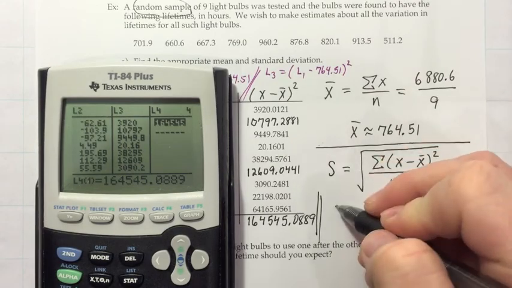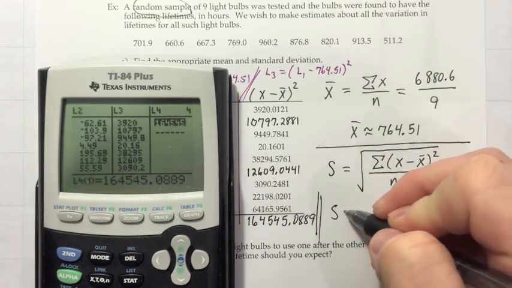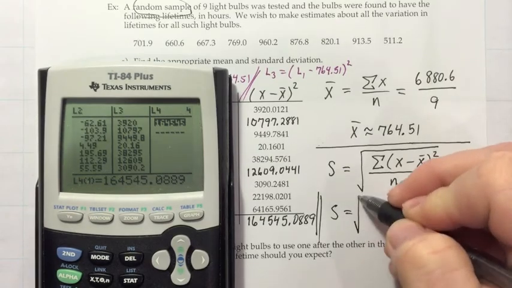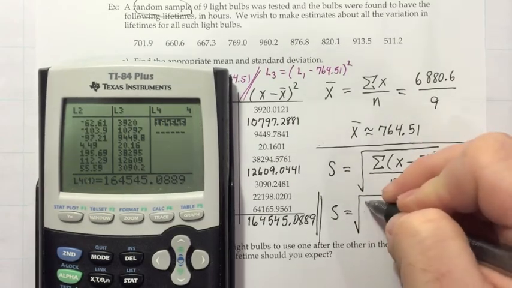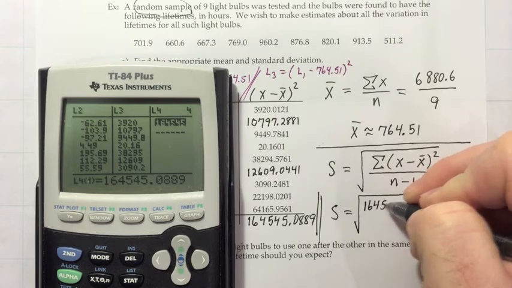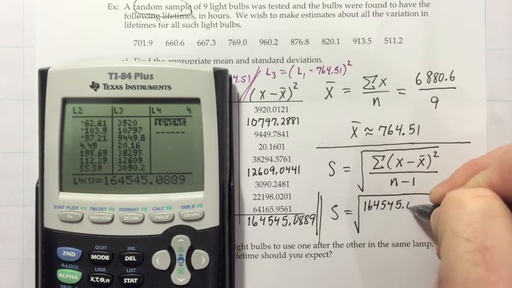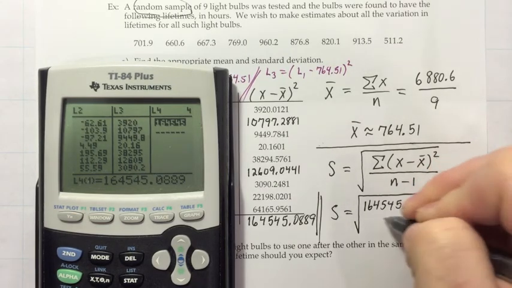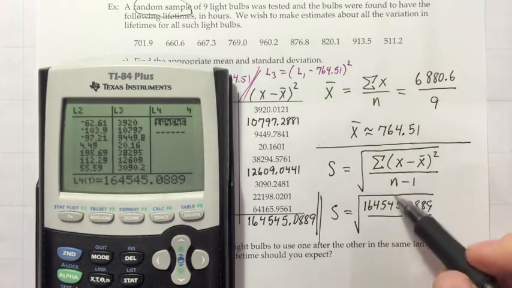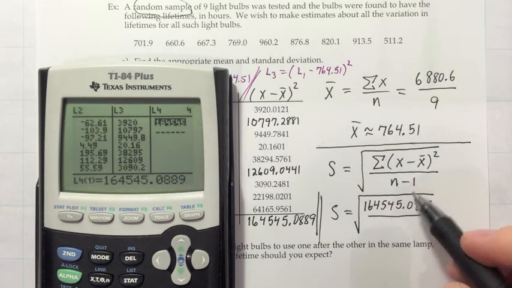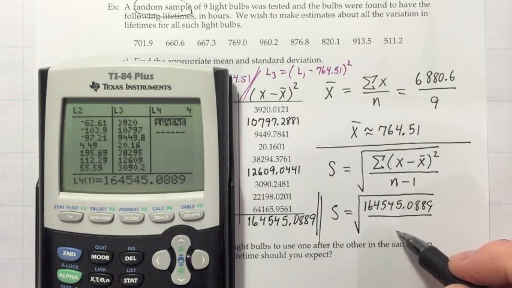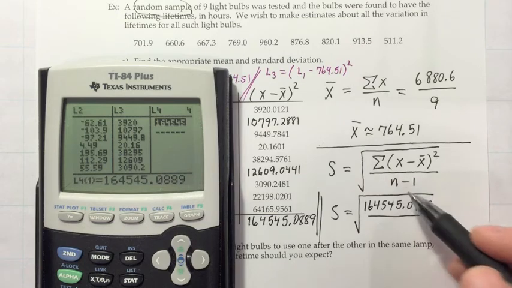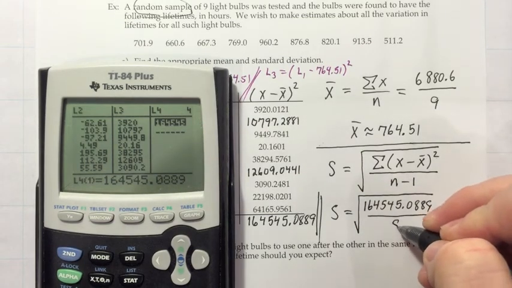So let's work on that. So what is S? S is equal to the square root of 164,545.0889 divided by 1 less than the sample size. So if this was a population set, we'd be dividing by 9, the number of pieces of data. Because it says n minus 1, we're going to be dividing by 8.